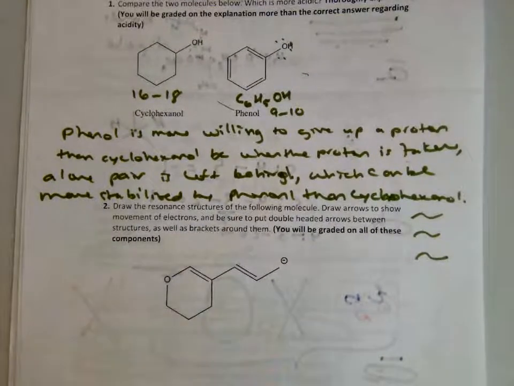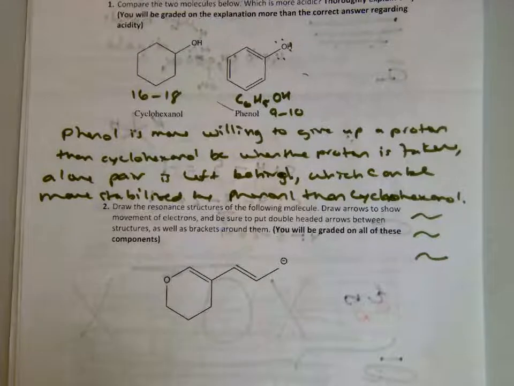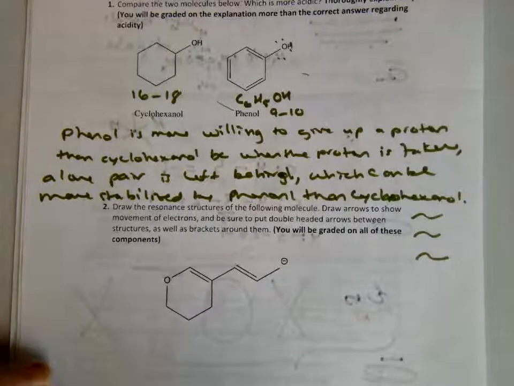If you just said resonance stabilization or it has more resonance structures, that doesn't really fully answer the question. It's not a thorough explanation, but I gave 3 points for that: 1 for choosing the right thing, and 2 points for that explanation. But 2 more points would have been given if you'd taken it just a little bit further. And for people who got to varying degrees of that, I gave them a little bit more points.